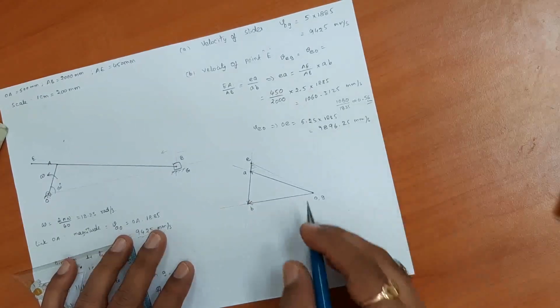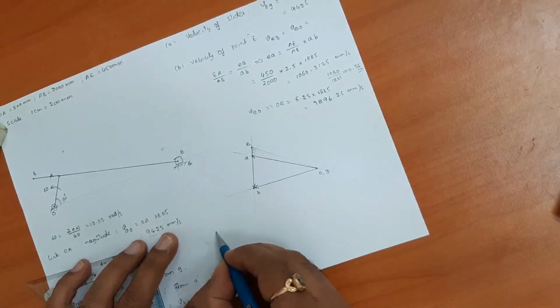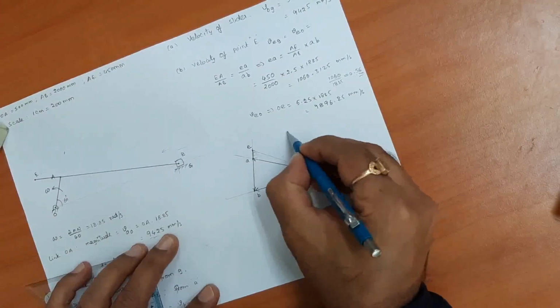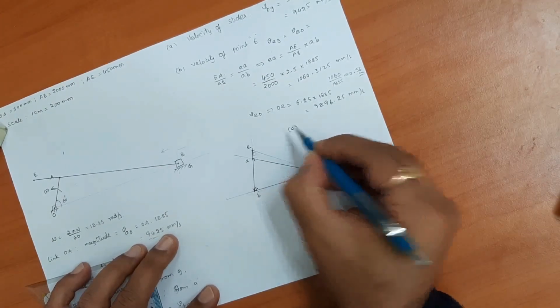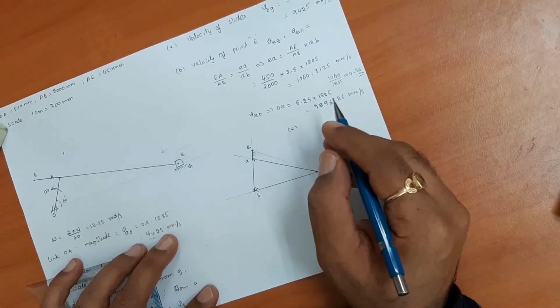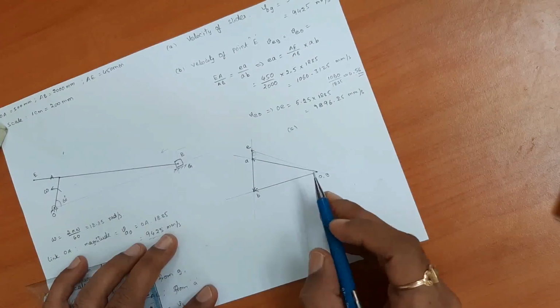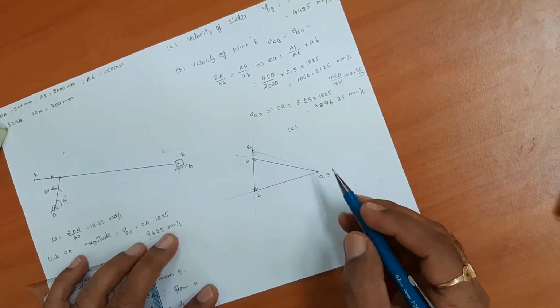Okay, another question here: velocity of point F. F is a point on the connecting rod having the least absolute velocity.